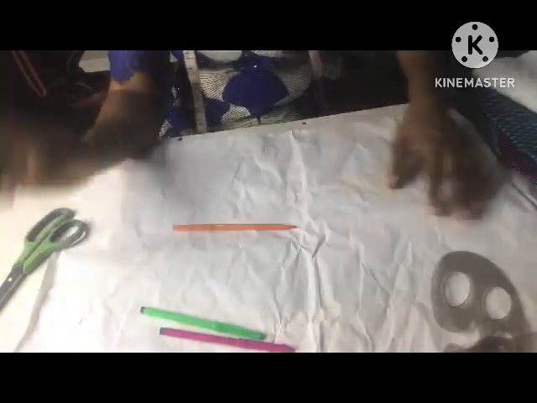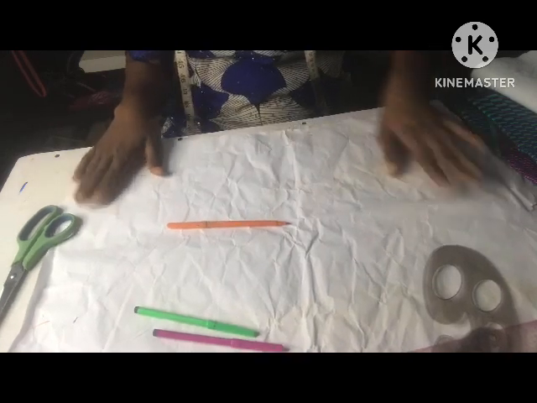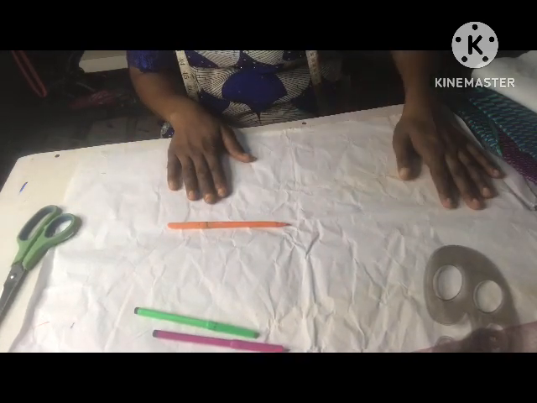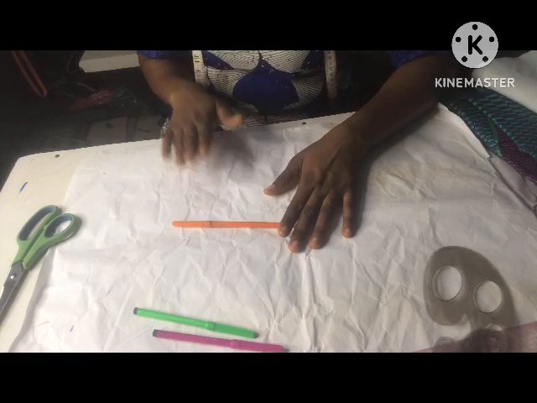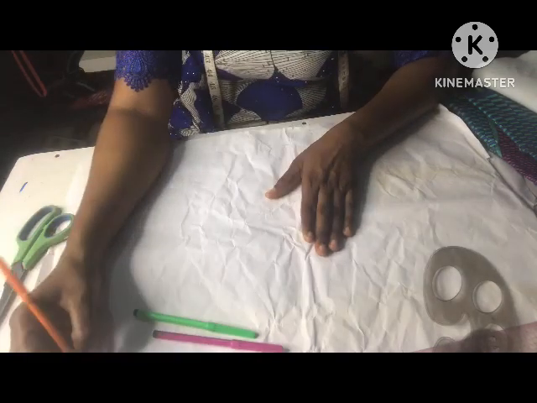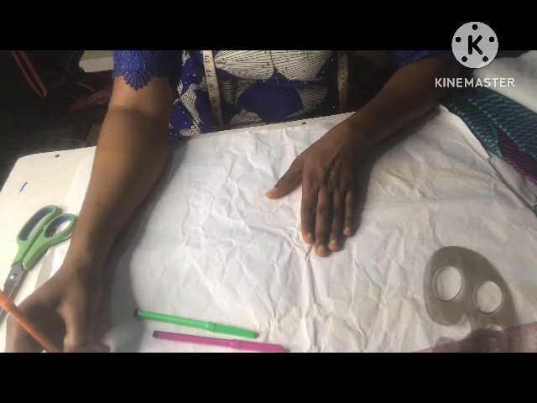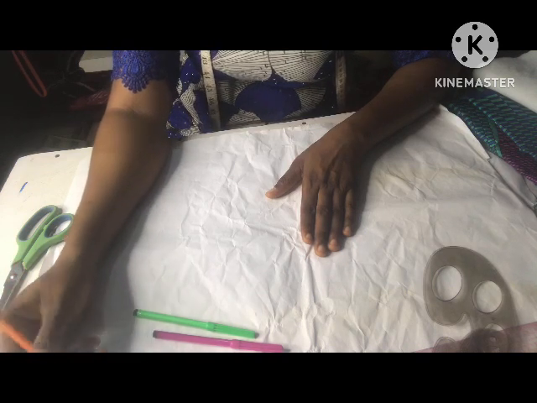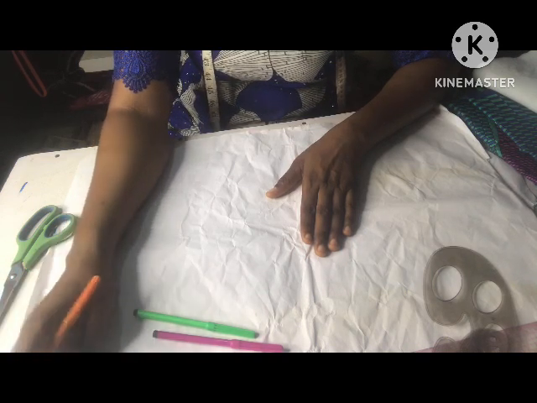So let's get started. The first thing is the measurement I'm using for this pattern. I'm using bust 42. Let me start from the length.